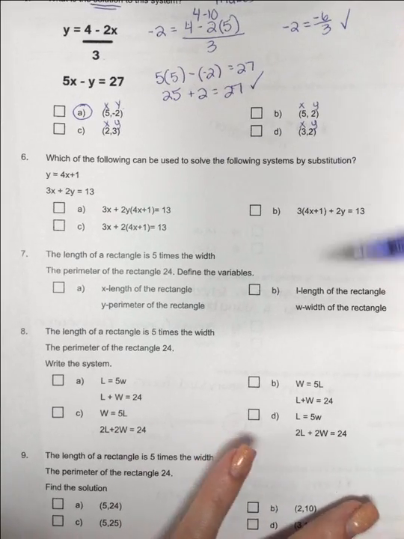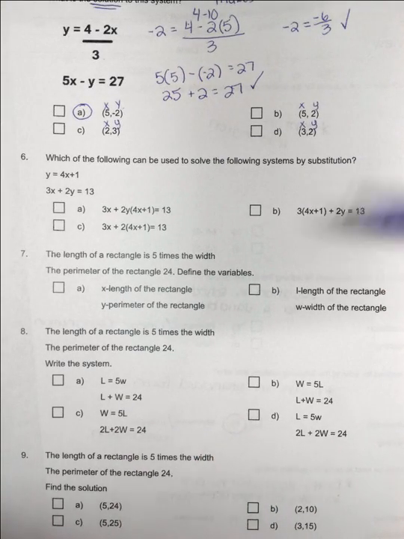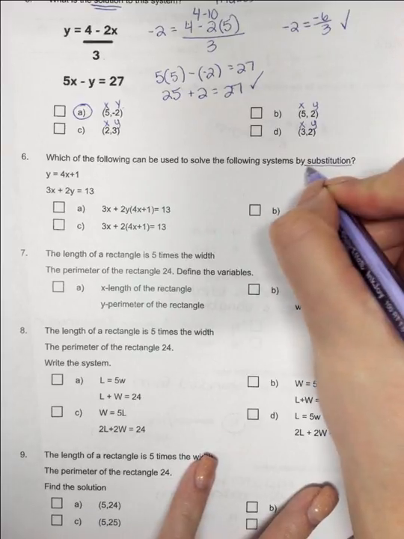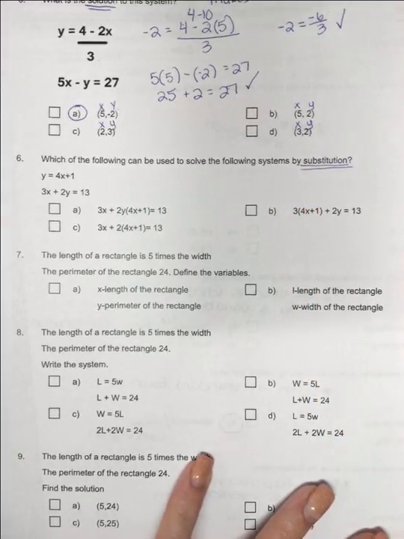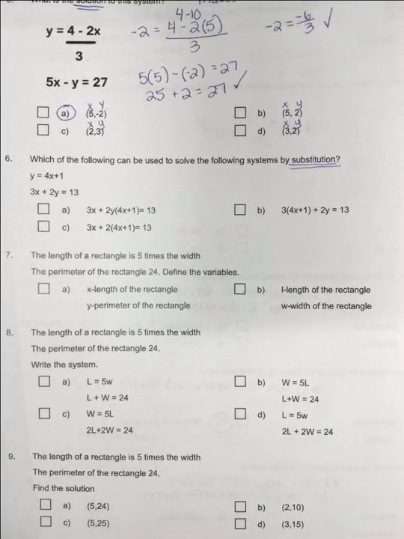All right, number 6. Which of the following can be used to solve the following systems by substitution? So we've got to use the substitution. If you have a substitute teacher, is your teacher in the room? No. So when we are substituting, we are physically replacing. It should not still be there.